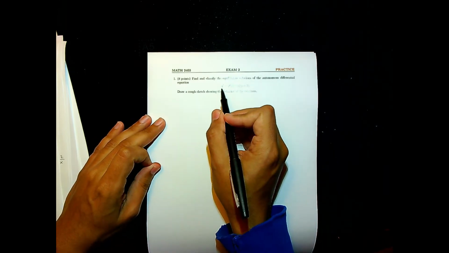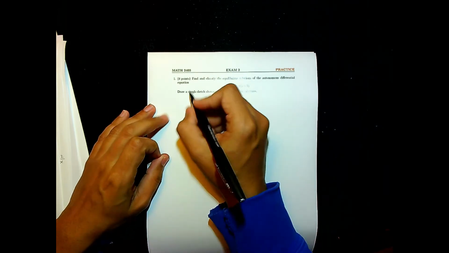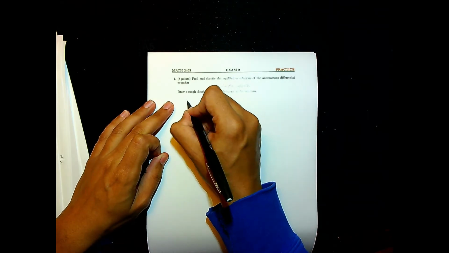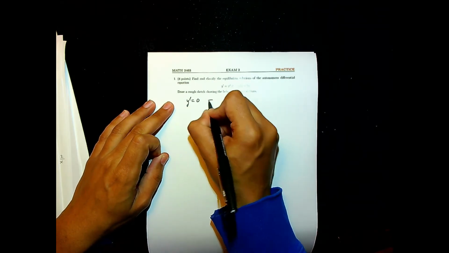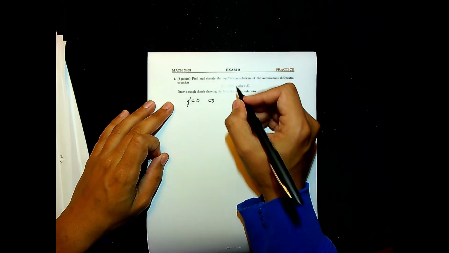Okay, so let's start with the first problem. It says find and classify the equilibrium solutions of the autonomous differential equation y prime equals blah blah blah. Draw a rough sketch showing the behavior of the solutions. Let's start by finding the equilibrium solutions. For that, remember that means we have to set up y prime equals 0 and solve.